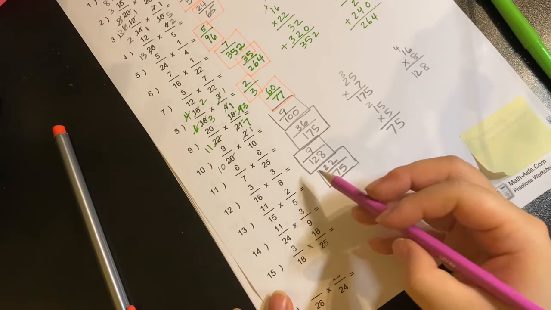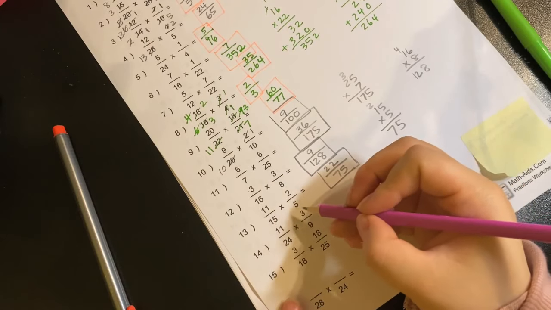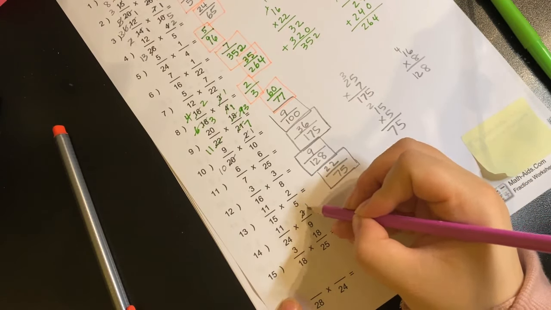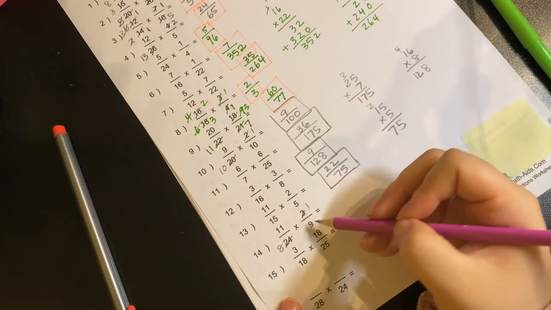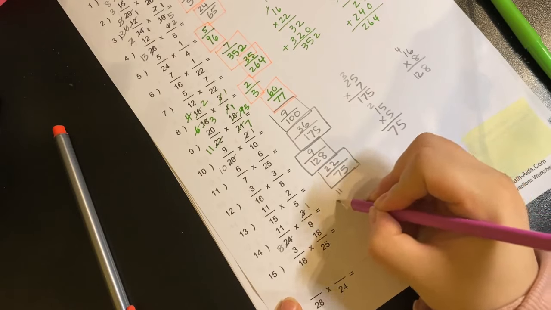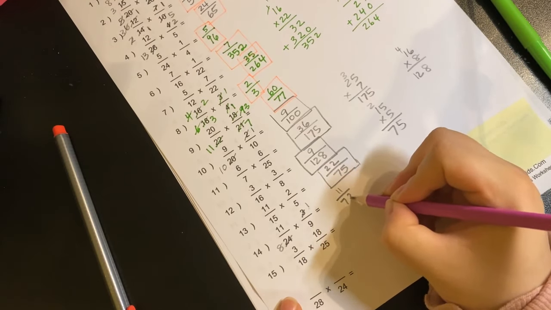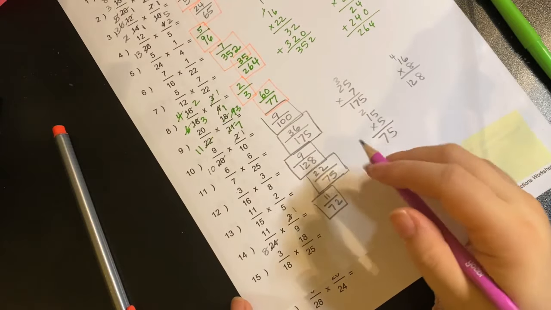11 and 9, nothing. 3 and 24, I see a 3 that goes into both. 3 goes into 3, 1, so 3 goes into 24, 8 times. 11 and 8, 1 and 9, nothing. 11 times 1 is 11. 8 times 9 is 72. 11 over 72 is our answer here.